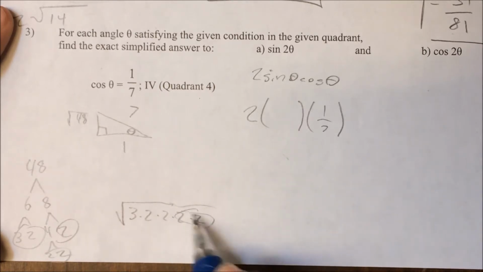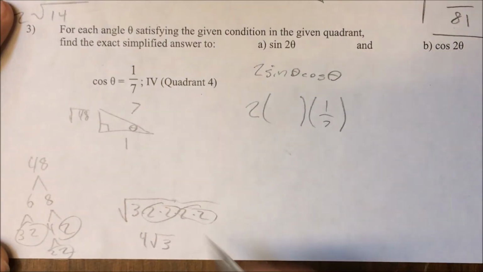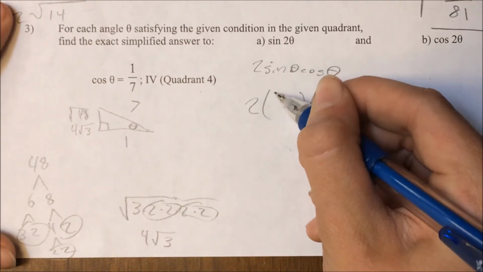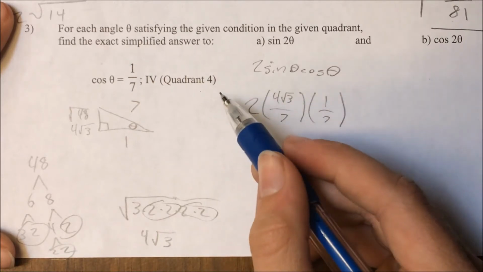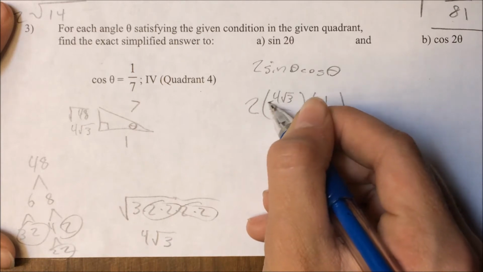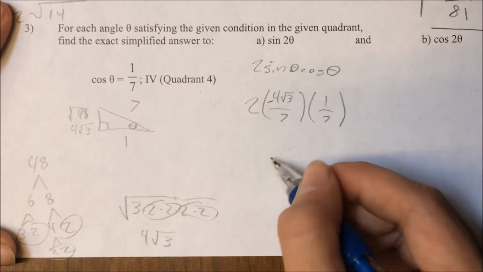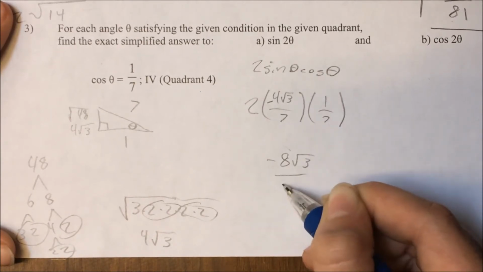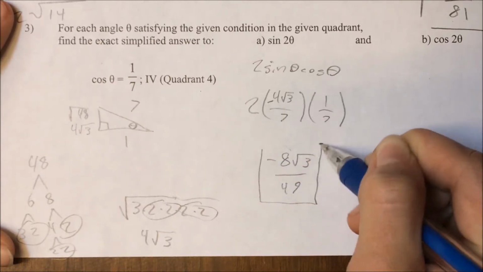And then pair, so 4 root 3. So root 48 is also 4 root 3. So then 4 root 3 over 7. And it's in quadrant 4, so sine is negative. And then multiply everything out. So you get negative 8 root 3 over 49. And it doesn't simplify anymore, so that's the answer to A.